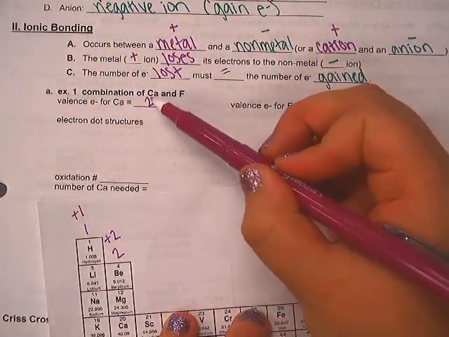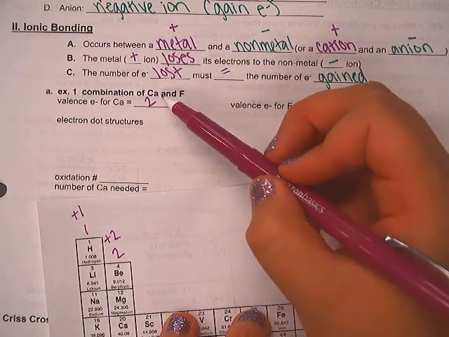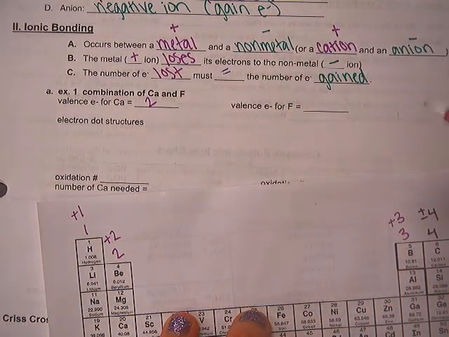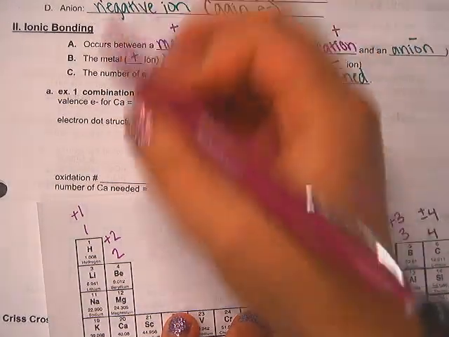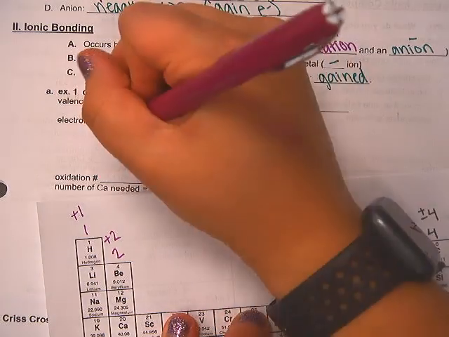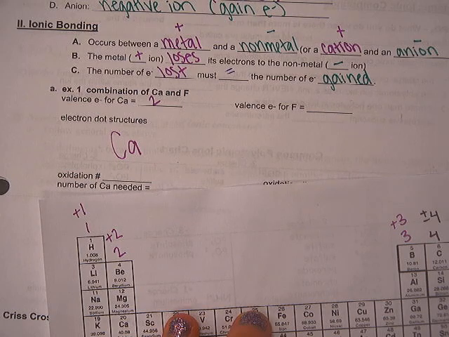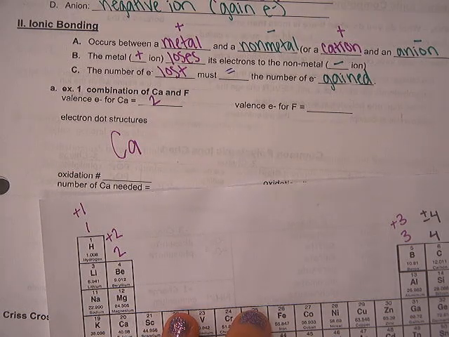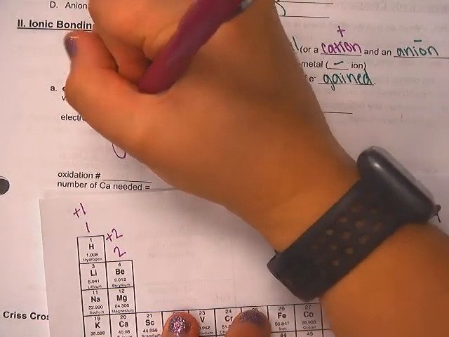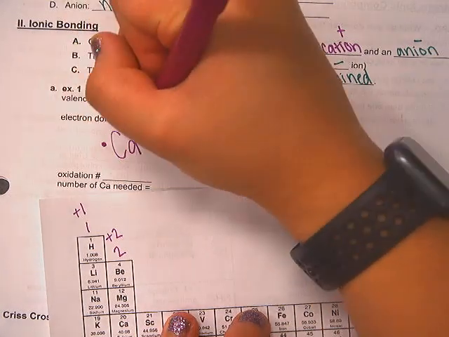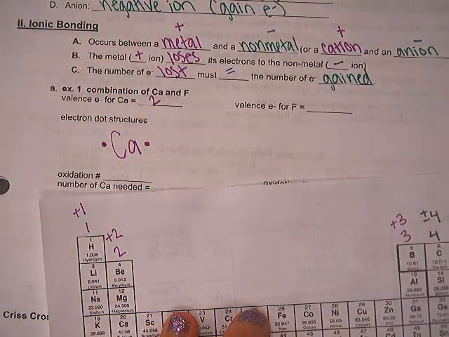I know that it's a metal and it's a cation, so it's going to lose electrons. I'm going to write it in that same color. With those 2 electrons, if we draw its electron dot structure, I use my element symbol, just Ca, and I would put 2 dots on 2 different sides of this symbol. So you could do top and the side, or one on one side and one on the other side, as long as you can clearly see that they're not paired together.